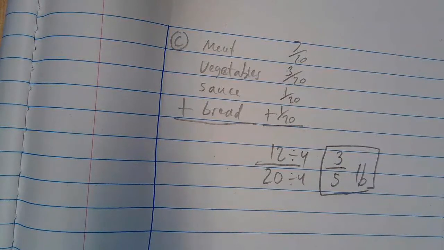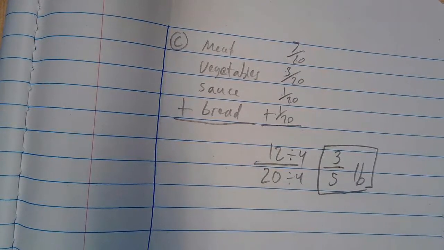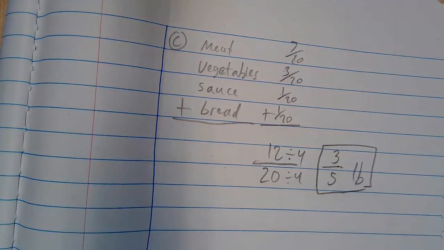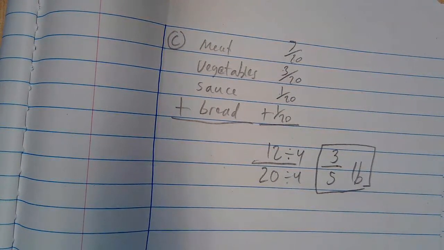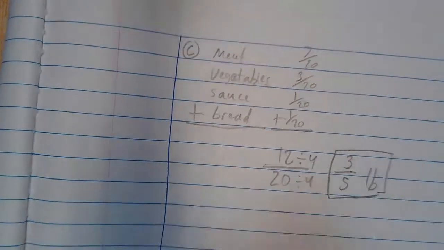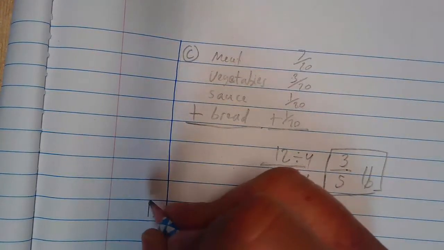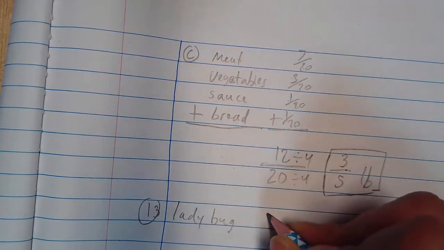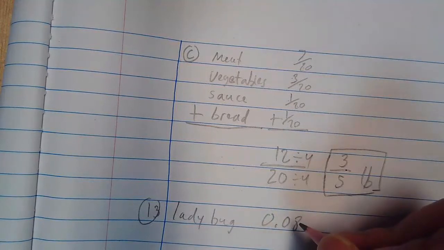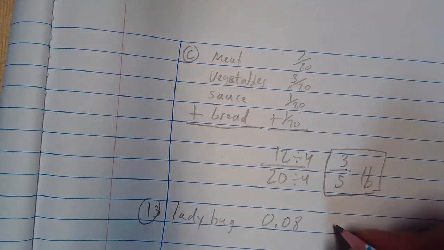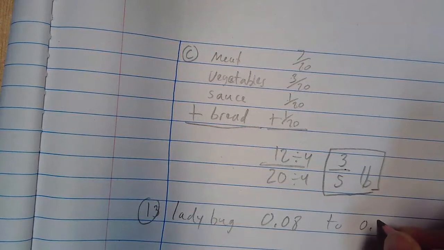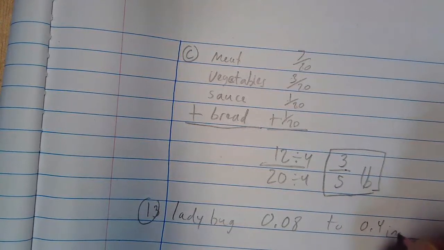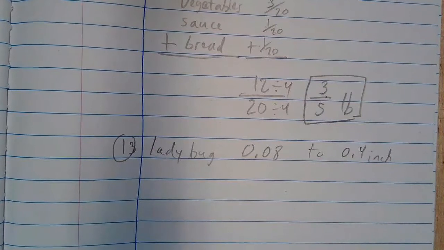Number 13. Okay, this is where it's various. The average length of a ladybug can range from 0.08 of an inch to 0.4 inch. Okay.